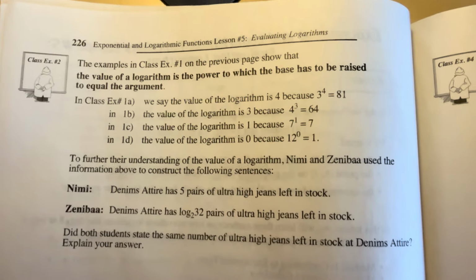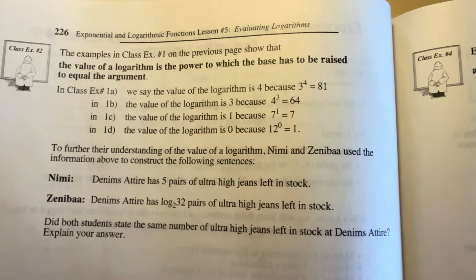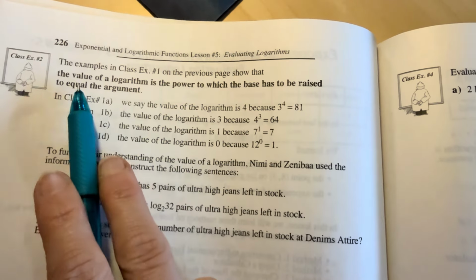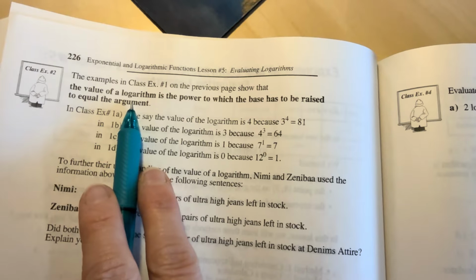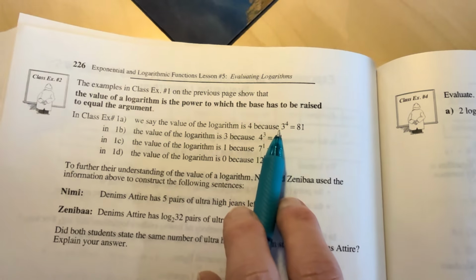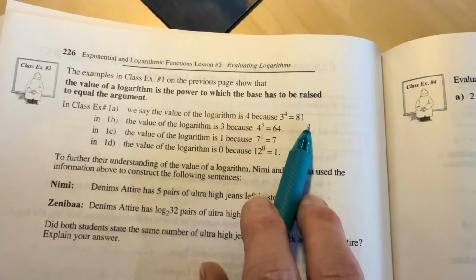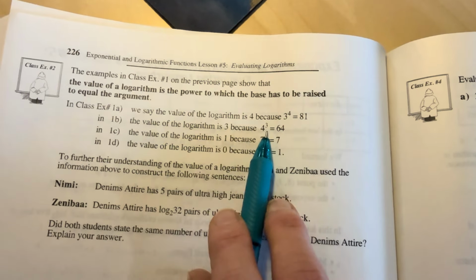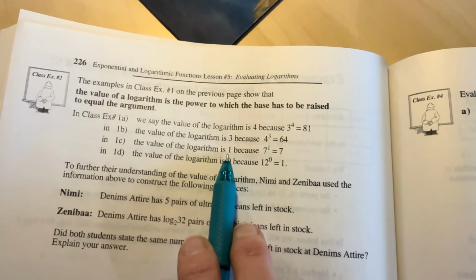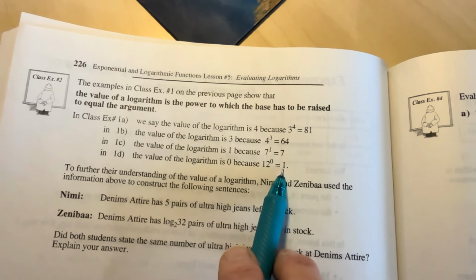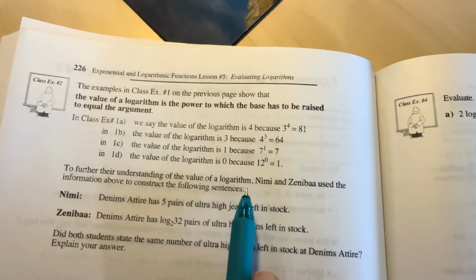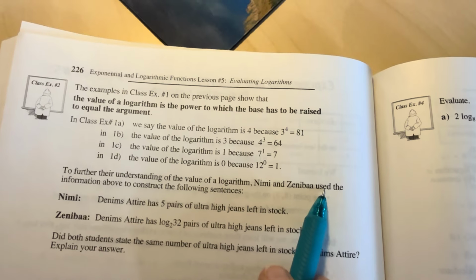Okay, so example 2. The examples in class 1 on the previous page show the value of a logarithm is the power to which the base has been raised to equal the argument. So the value of the logarithm is 4 because 3 raised to the power of 4 is 81. The second one is 3 because 4 raised to the power of 3 is 64. For C, it's 1 because 7 raised to the power 1 is 7, and the last one, 7 raised to the power 0.